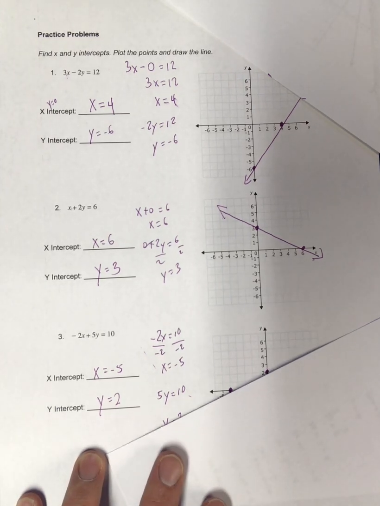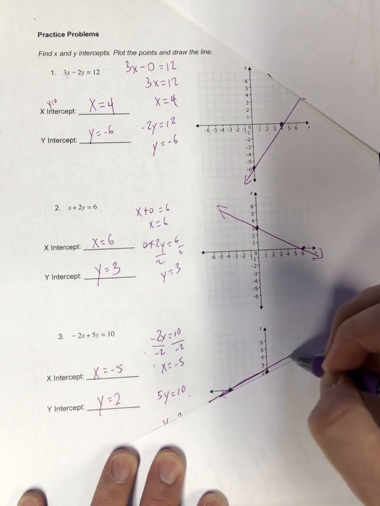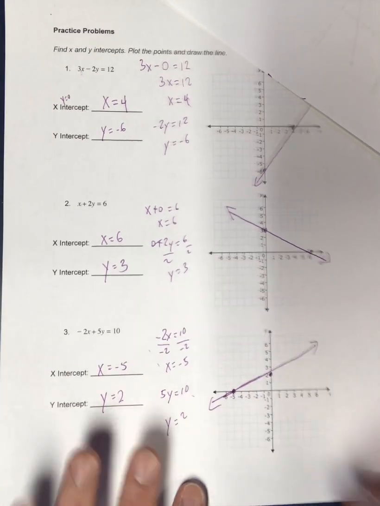Sketching the line. Oopsie. Oh, close enough. There it is.